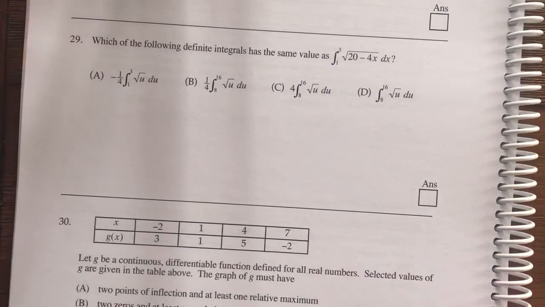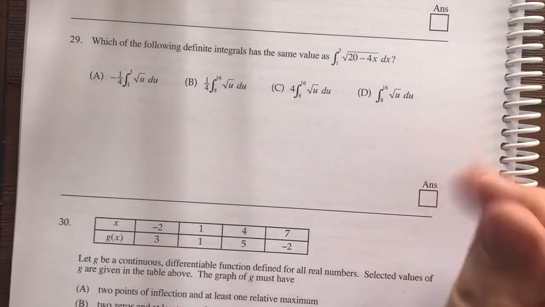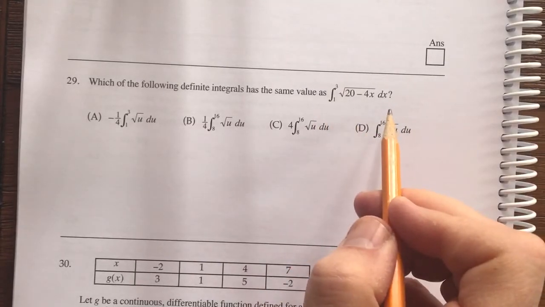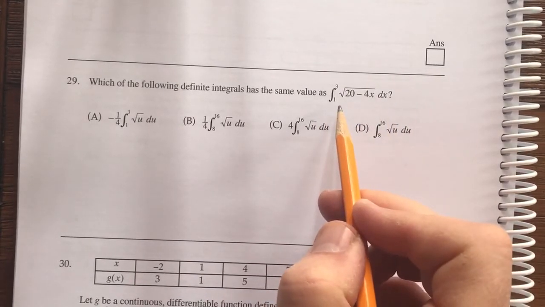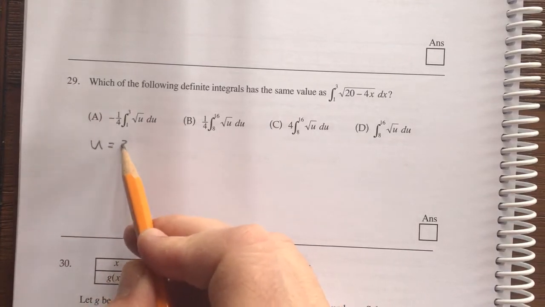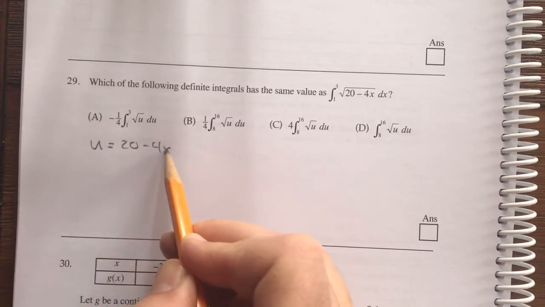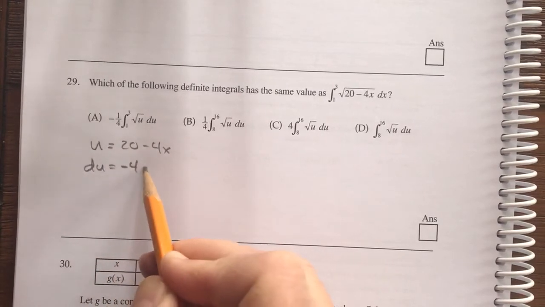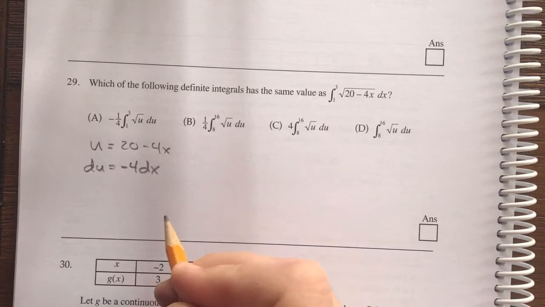Let's go to 29. Oh, I wanted to go over this one because it's not too tough, but it's substitution. Let u be 20 minus 4x, then du is negative 4 dx.